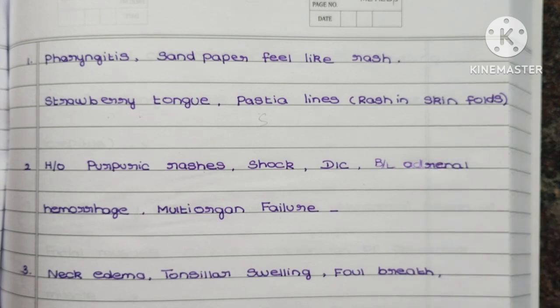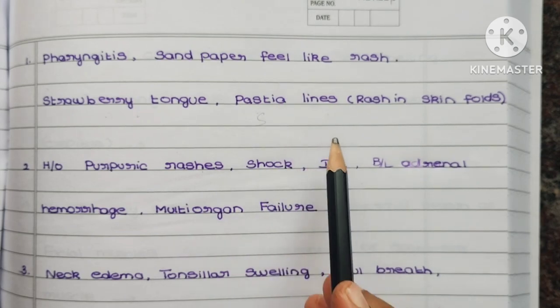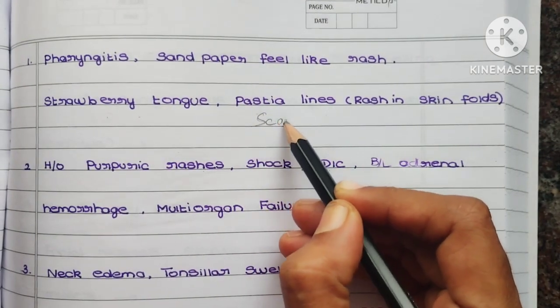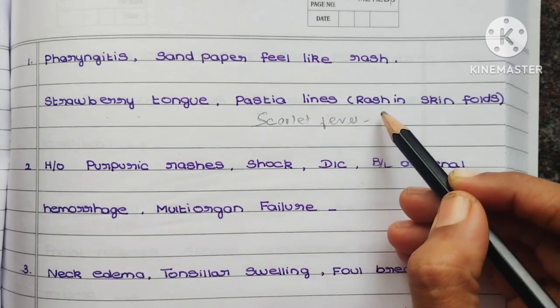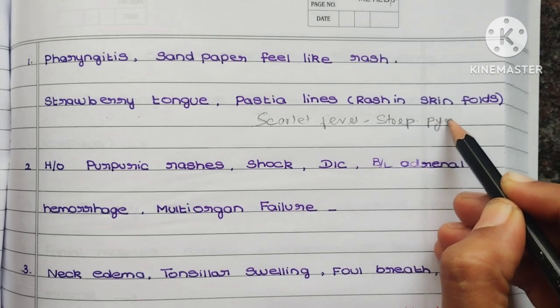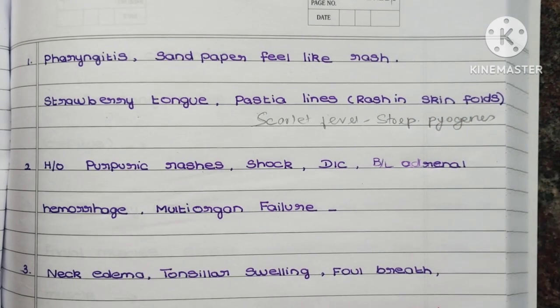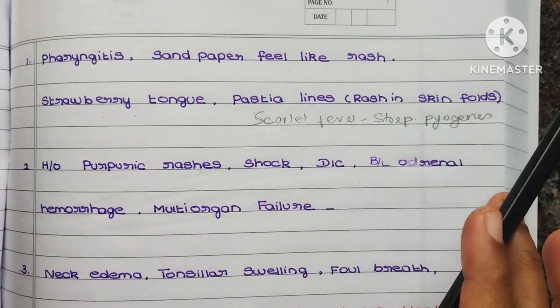If they have given a history like this, then it is scarlet fever, which is usually caused by Streptococcus pyogenes, that is group A streptococcus. These are the important clue words you want to remember here.